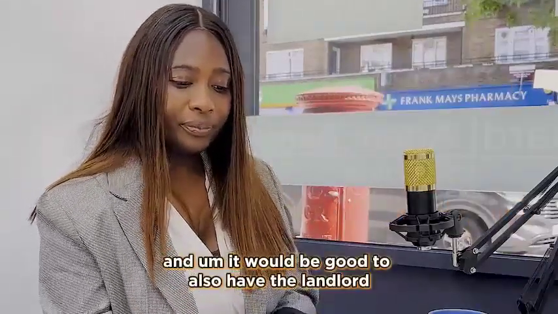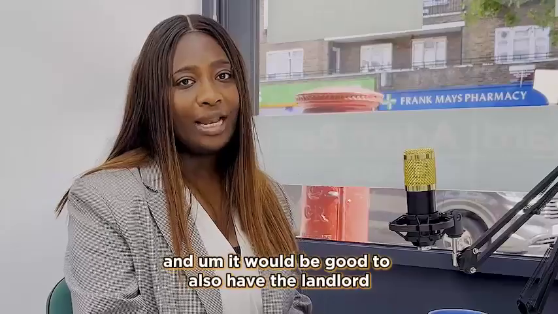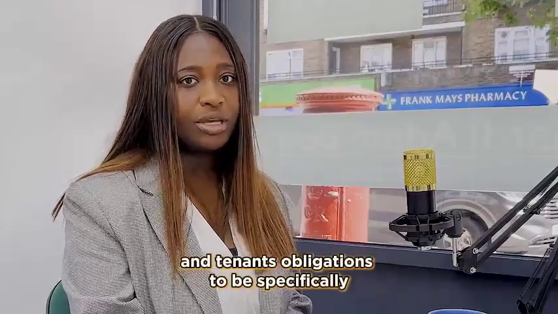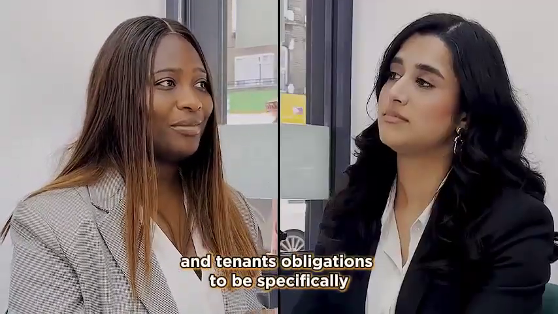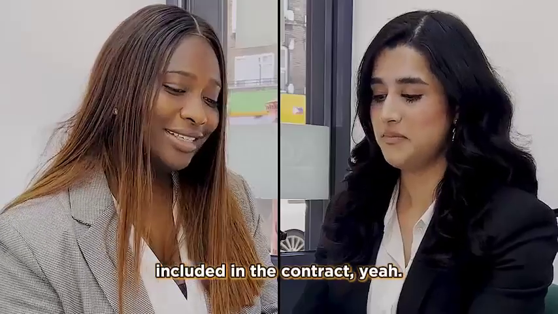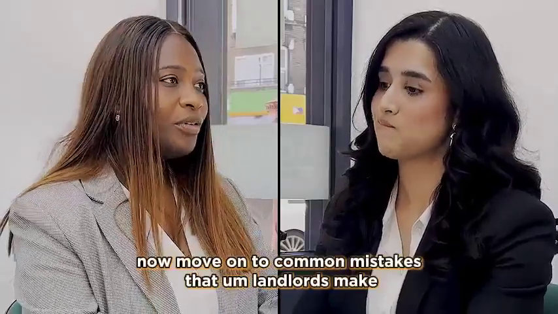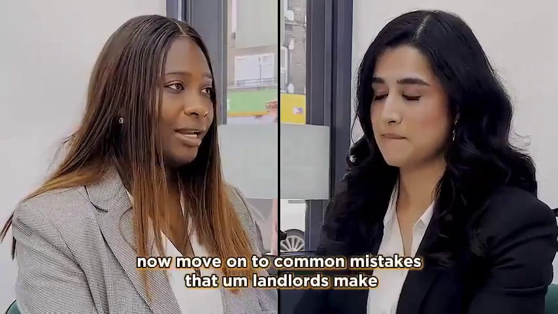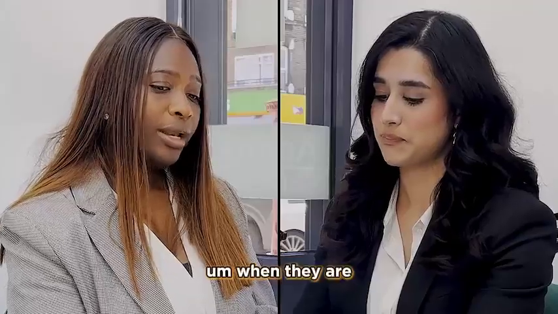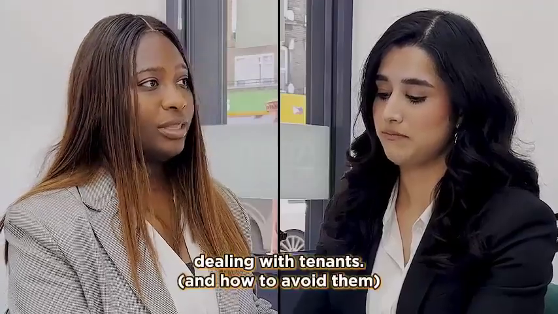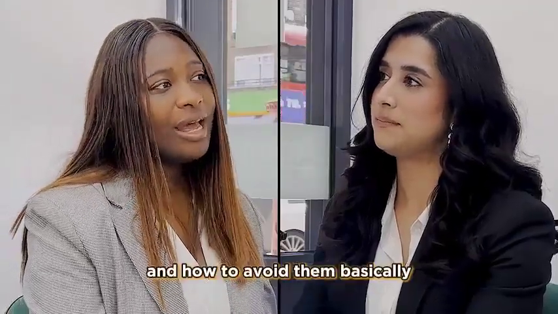And it would be good to also have the landlord's and tenant's obligations specifically included in the contract. Then we can move on to common mistakes that landlords make when they are dealing with tenants, and how to avoid them.